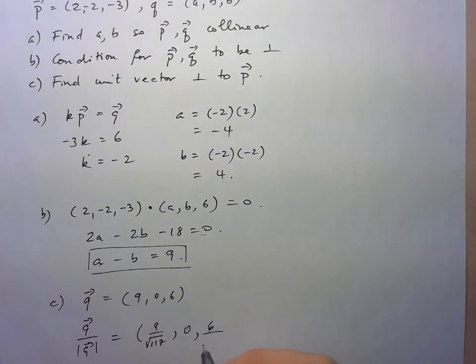And we have 6 over square root of 117. And there you have it. You have a vector which is perpendicular to p that we got from part b. And then we divided by its magnitude to get a unit vector in that direction.